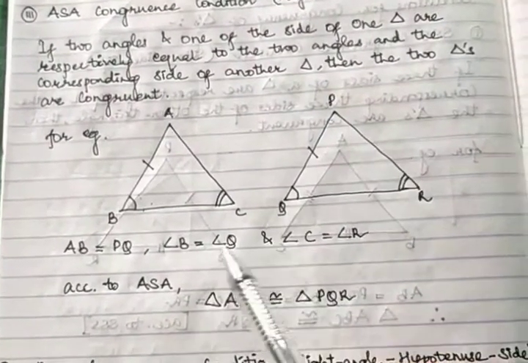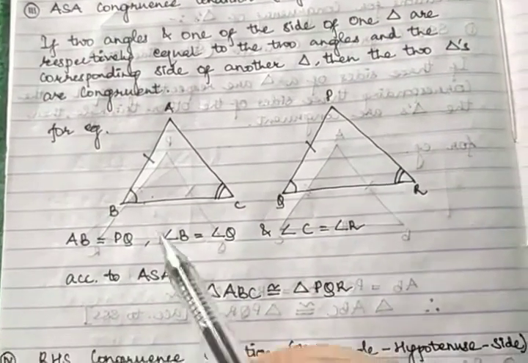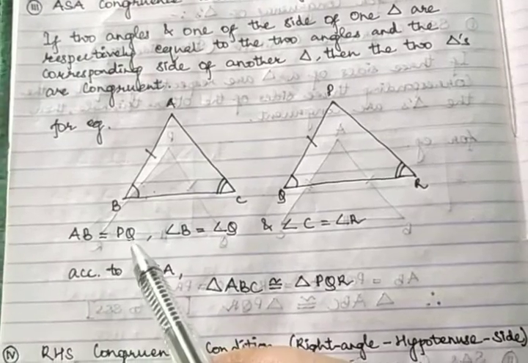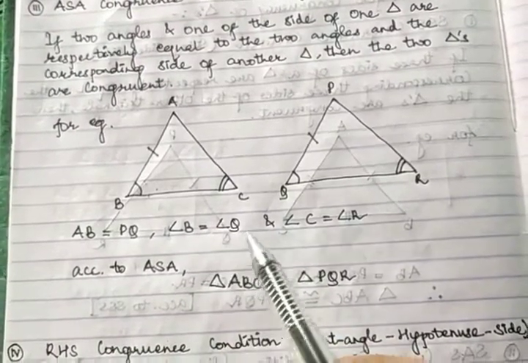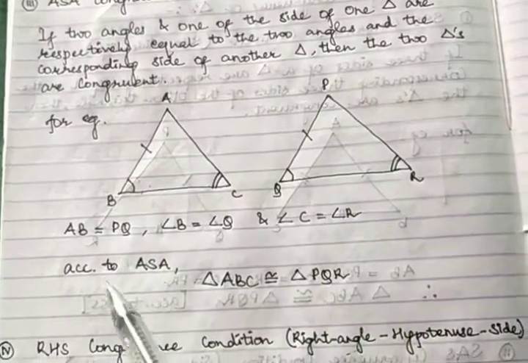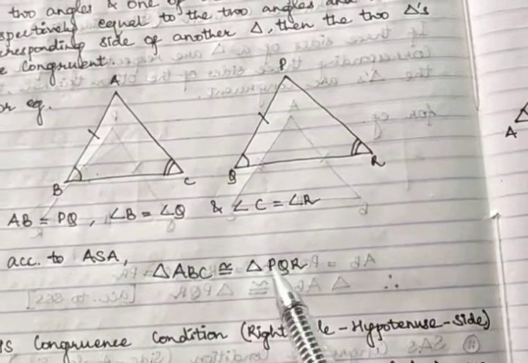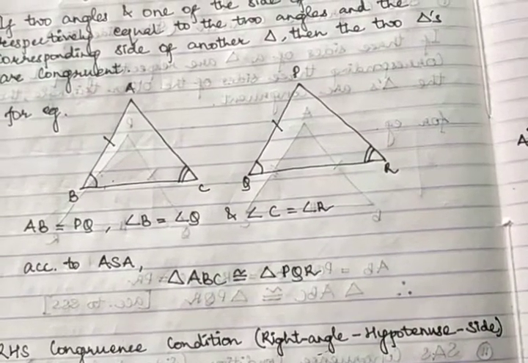So two angles are equal. See, two angles are equal. One of the sides AB is equal to PQ. So that's what we did, written here. See, AB equals PQ, angle B equals angle Q, and angle C equals angle R. So two angles, one side. So according to ASA, we can say triangle ABC is congruent to triangle PQR.